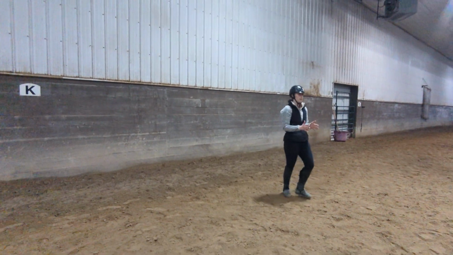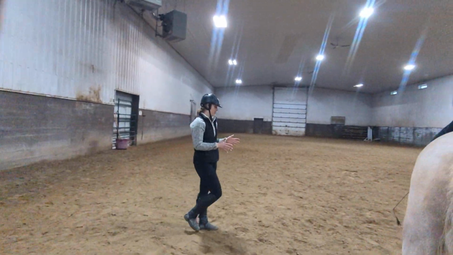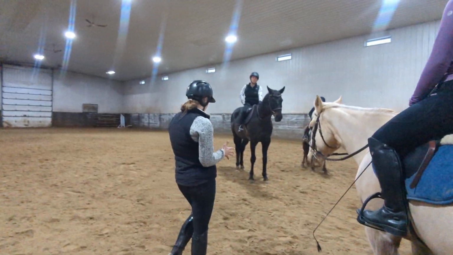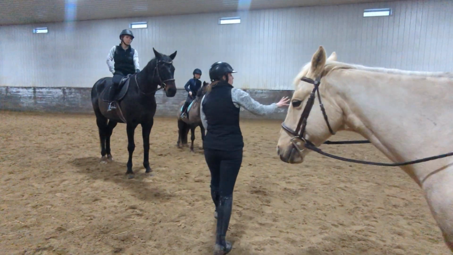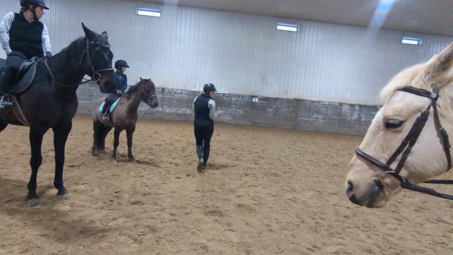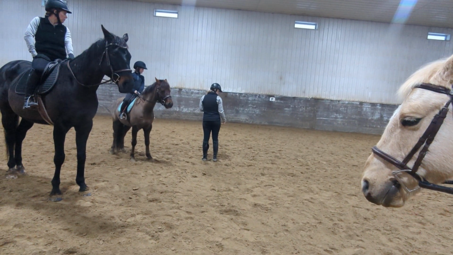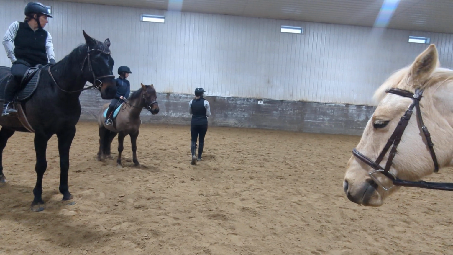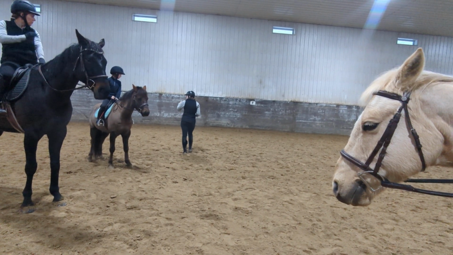Again, going with the outside edge. Holding our flexion, holding our flexion. My aids are on. Straightness is where you would be for two steps before we create the new flexion, right? So inside, right leg, a little bit of right rein, outside aids, holding the outside square, right?